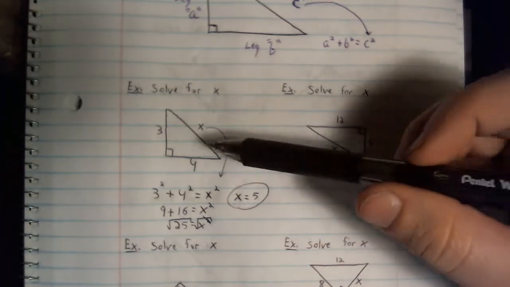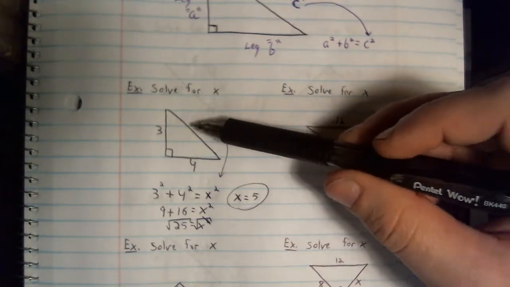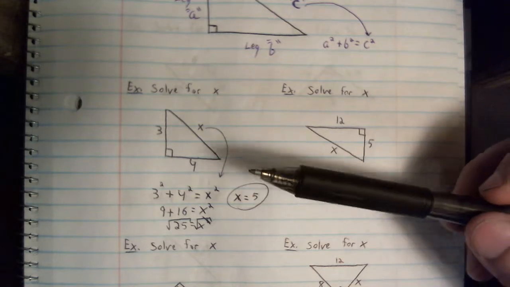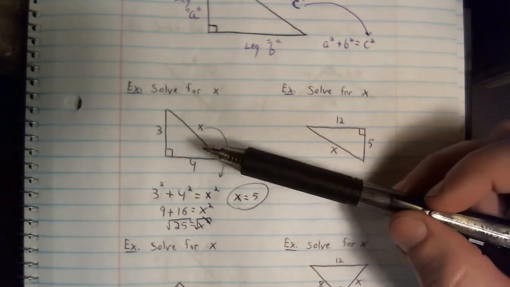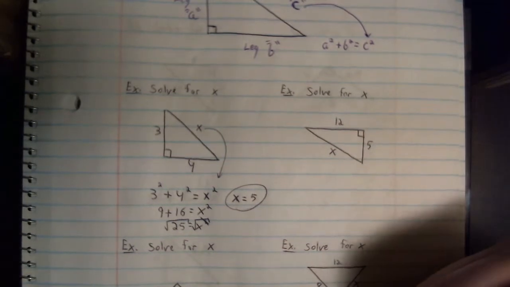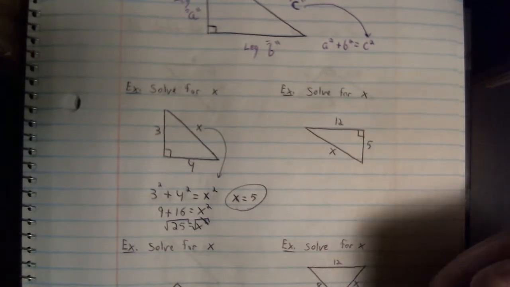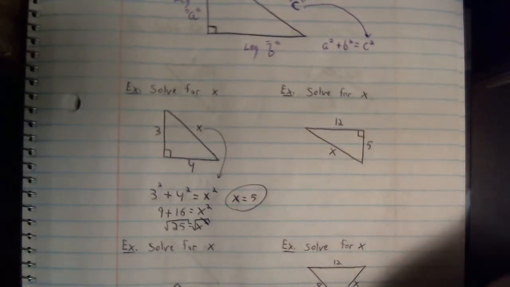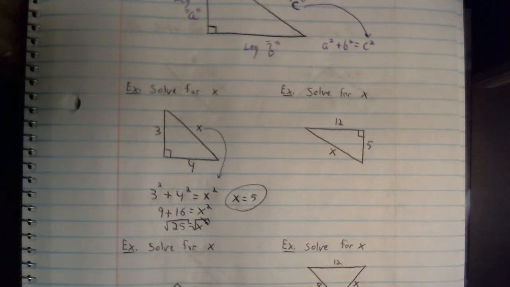So we notice that we have a perfect 3, 4, and 5 for our solution. Whenever we have three whole numbers that work in the Pythagorean theorem, we call those Pythagorean triplets. Okay, there's an infinite number of Pythagorean triplets, but that is a different discussion for another day. Kind of a cool topic to talk about.